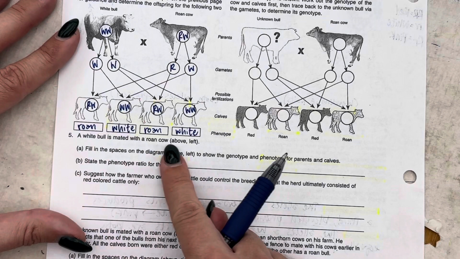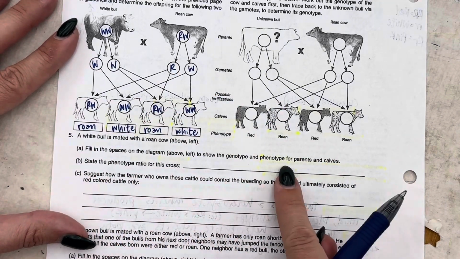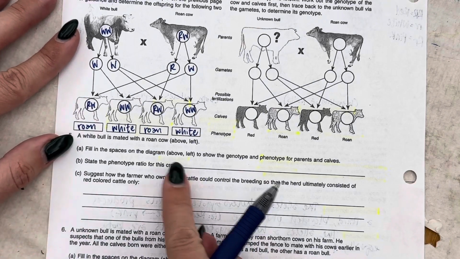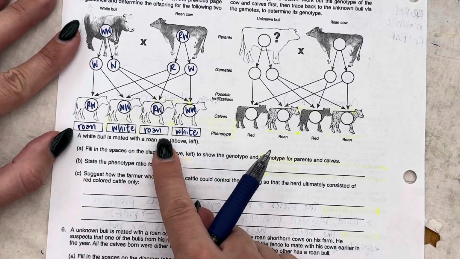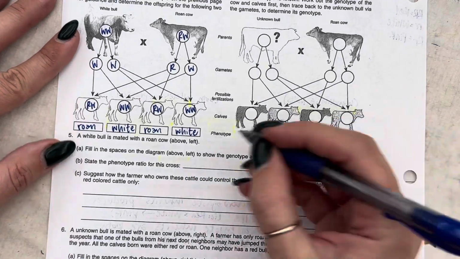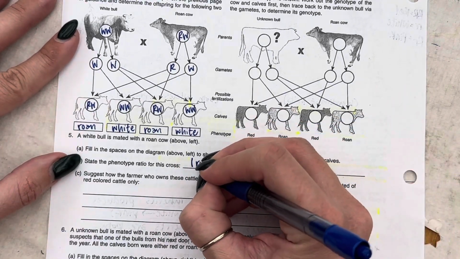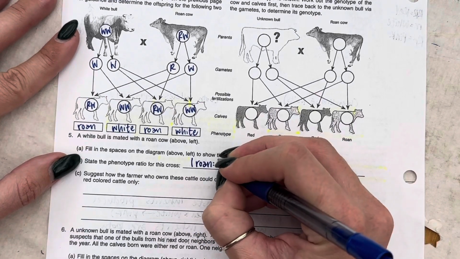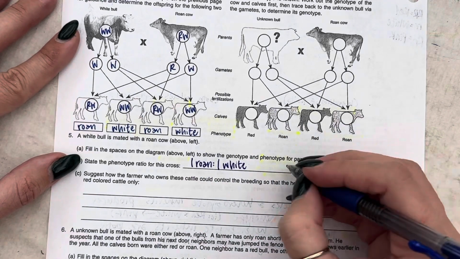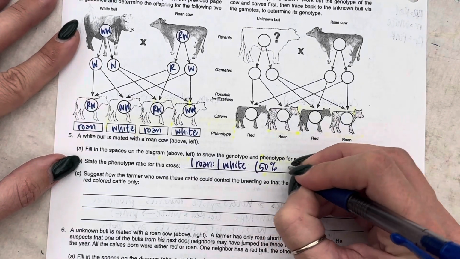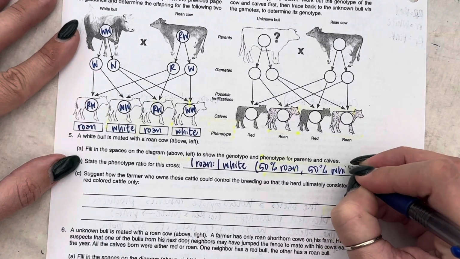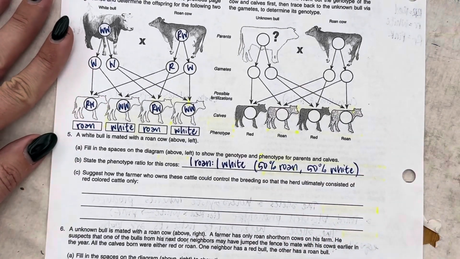5, a white bull is mated. We did that. Fill in the spaces. We did that. State the phenotype ratio for this cross. So we can say that for every 2 roan, there are 2 white, or we can reduce that ratio fully for a 1-to-1. So for every 1 roan, we're going to get the same number of white cows. Or we could say 50% roan, 50% white. Okay.